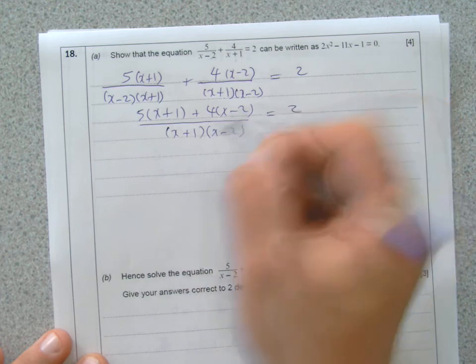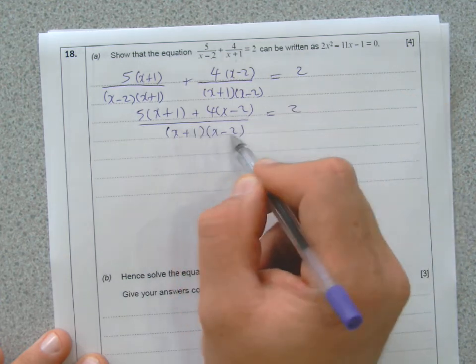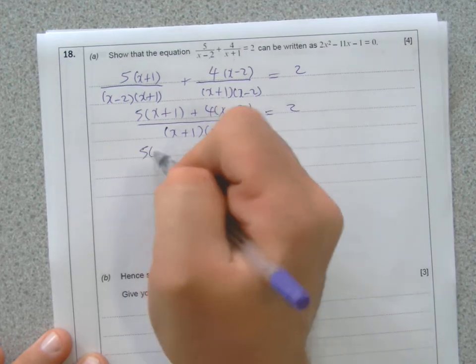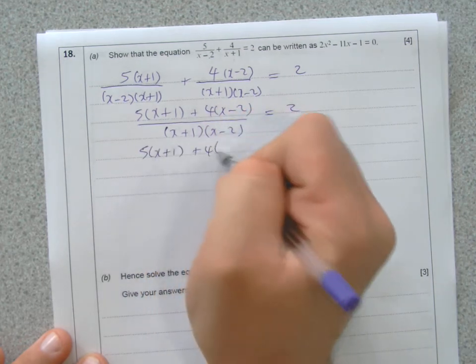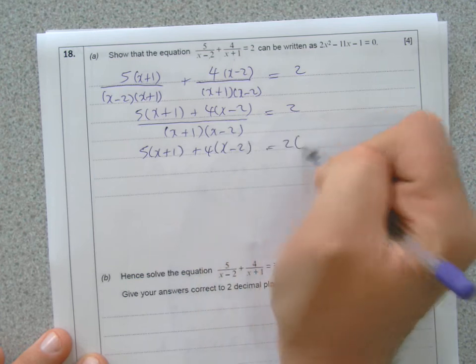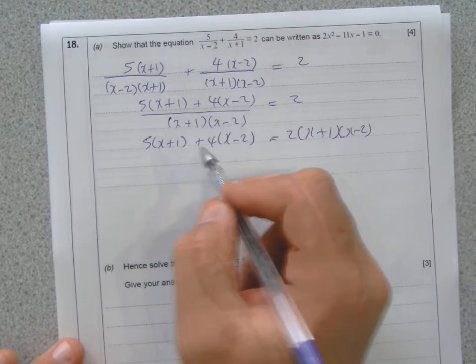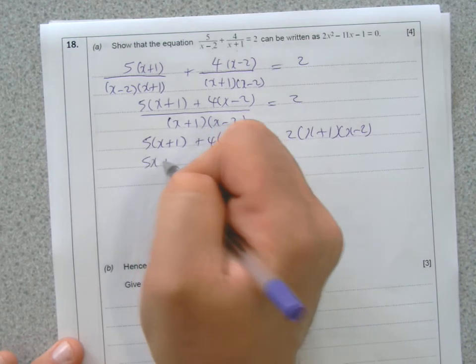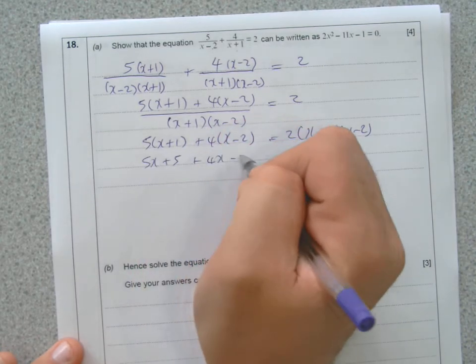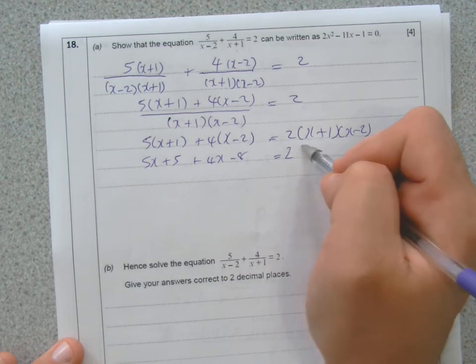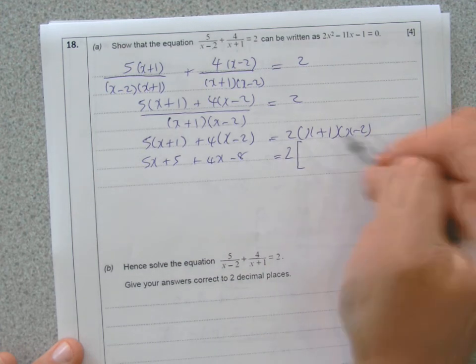And that equals 2. What I would do then is what's on the bottom here, take it up, multiply, right? So the 5 bracket x plus 1 plus 4 bracket x minus 2 equals 2, x plus 1, x minus 2. Okay, and then expand. So 5x plus 5 plus 4x minus 8. Here then I would expand. I'd keep that 2 where it is, maybe put a square bracket, and now expand all this.